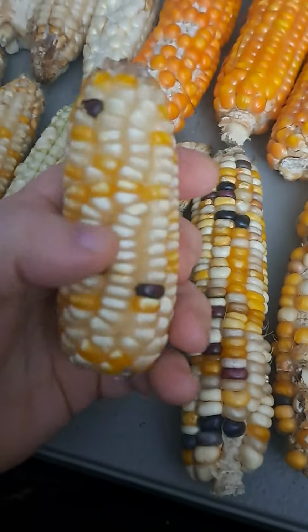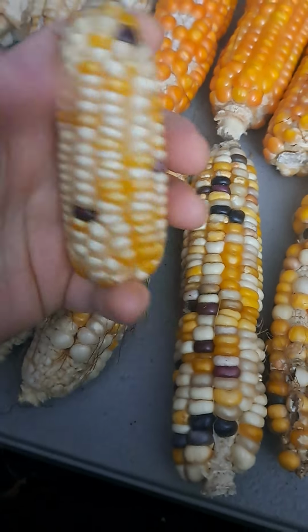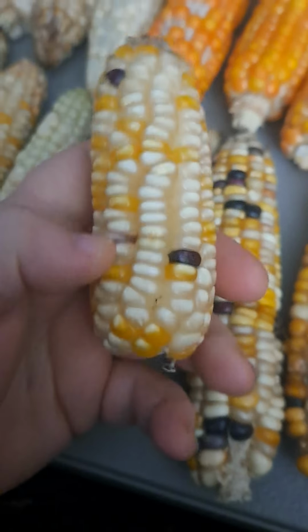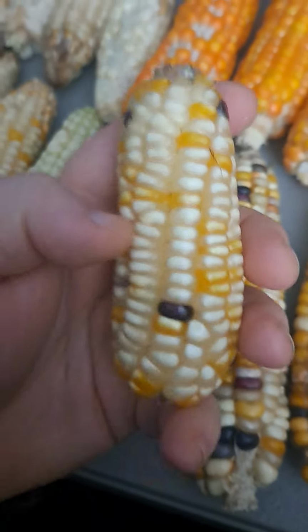Like this cob right here is very beautiful, right? But it's a little stubby, right? Nothing wrong with it, right? I mean, this is very viable and amazing. Life-producing stubby. This is a great size.